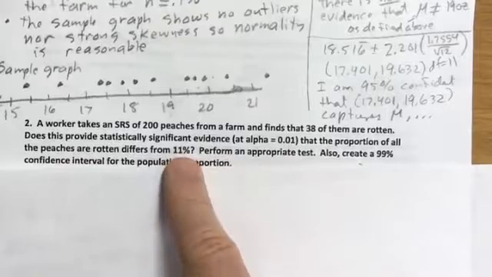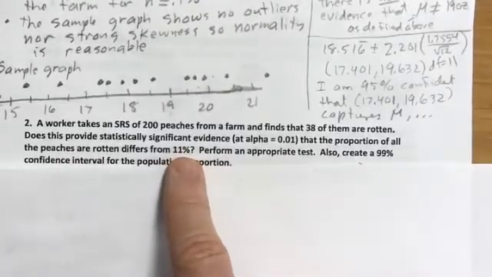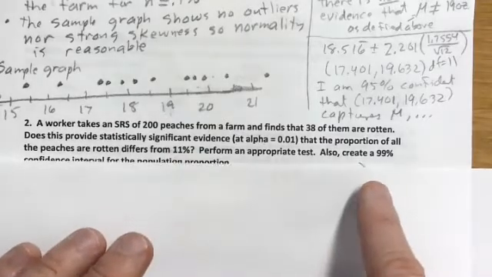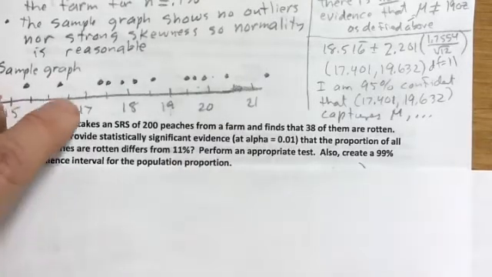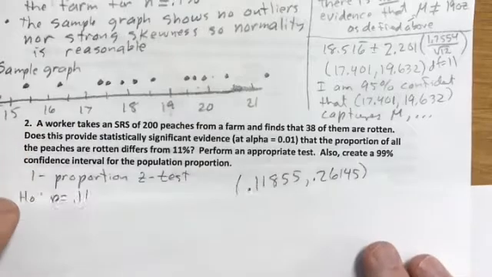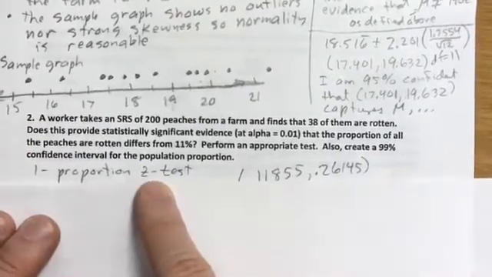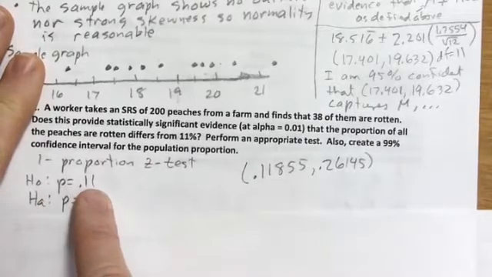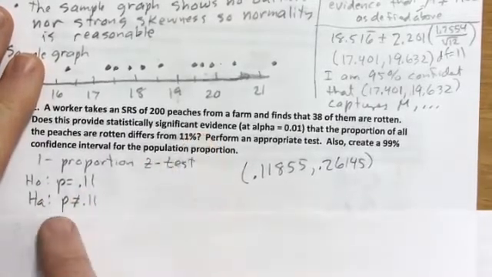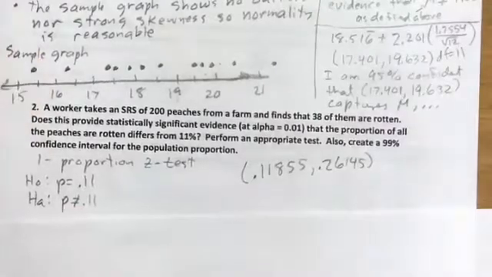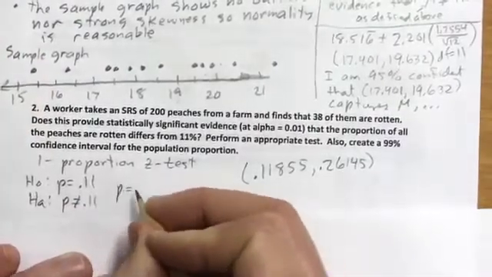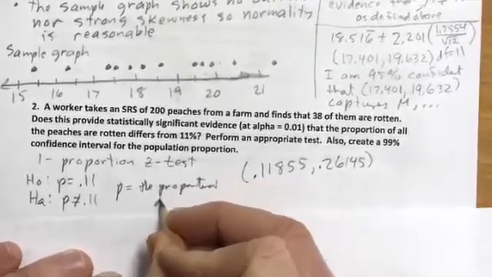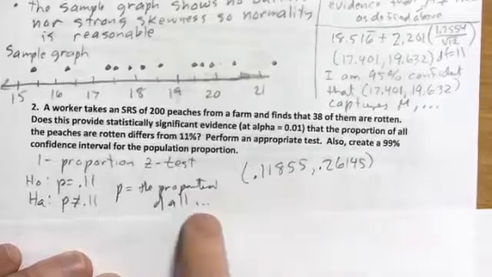Okay, so we're dealing with a proportion here. And when you're dealing with proportions, this is going to be a z-test and a z-interval. So we perform a test and it says also create the interval. So to do the z-test, what we would say here is, first of all, this is a one proportion z-test. Our null hypothesis is just going to be that p is equal to 0.11 because that is the claimed value. And then the alternative is p is not equal to 0.11. And you would define p. P is equal to the proportion of all the peaches that are rotten at this farm.